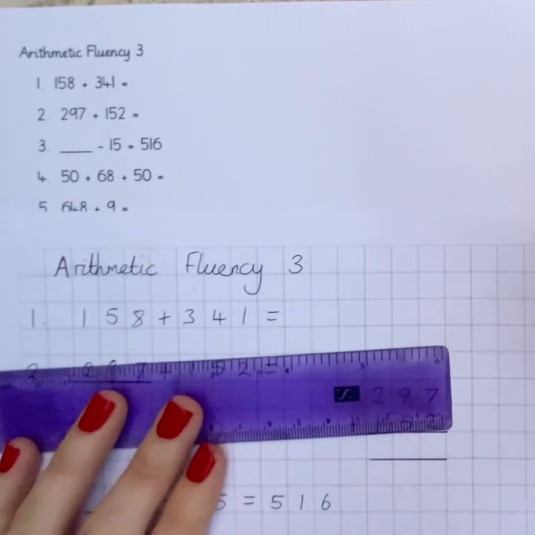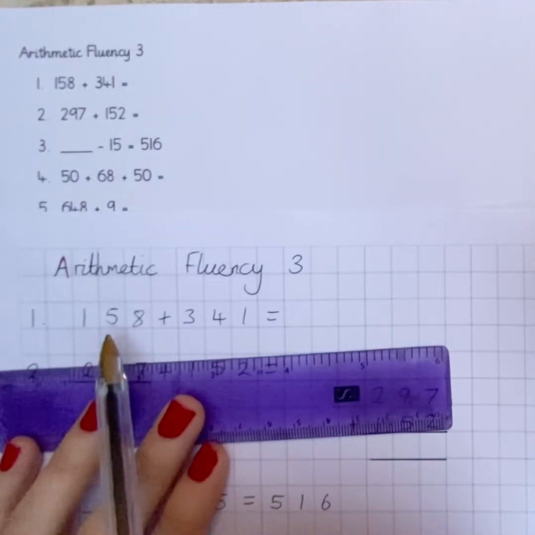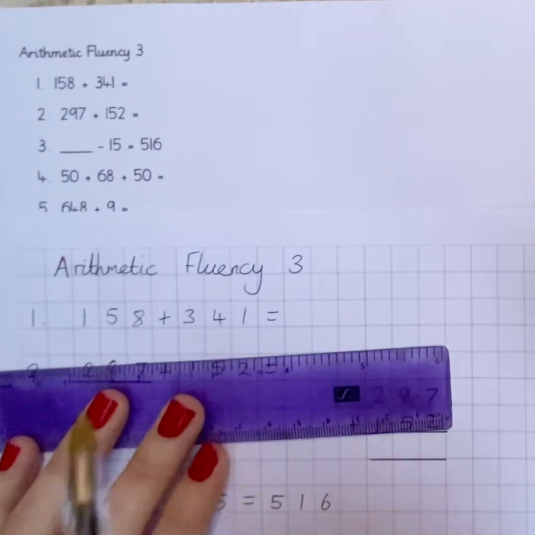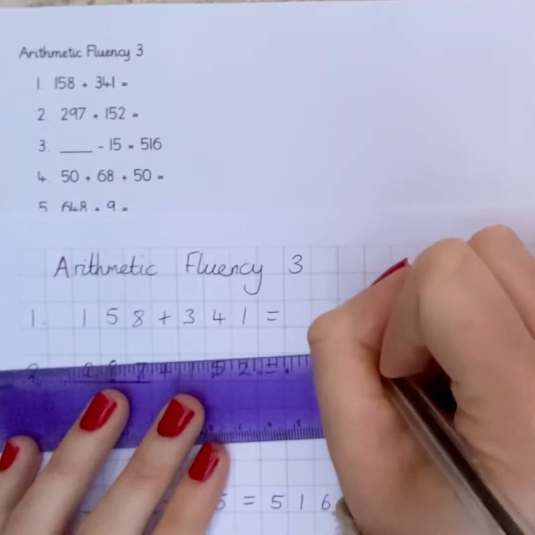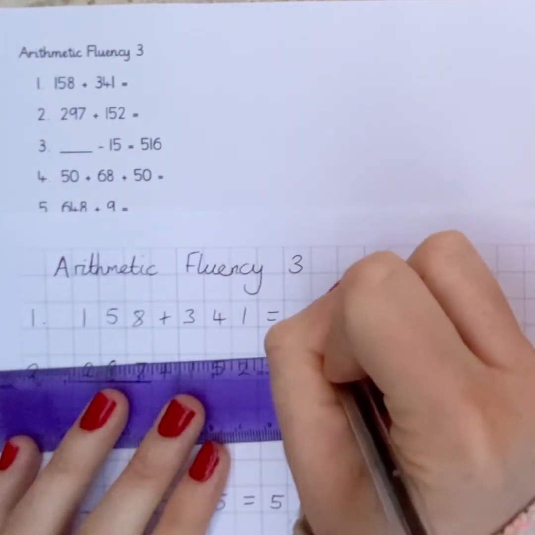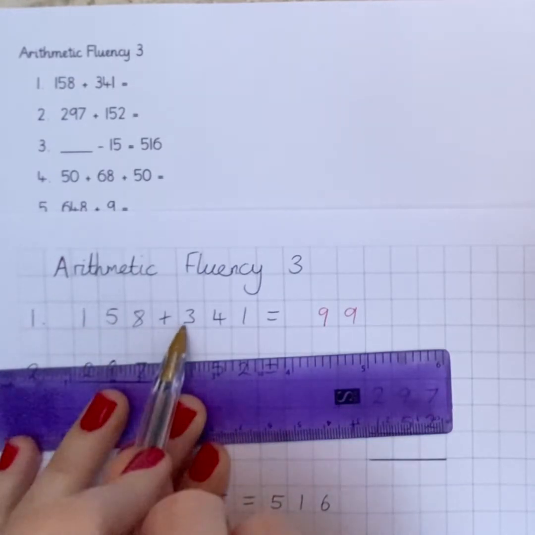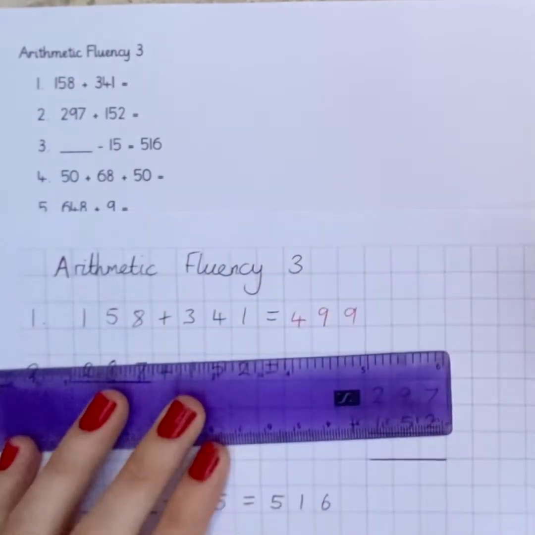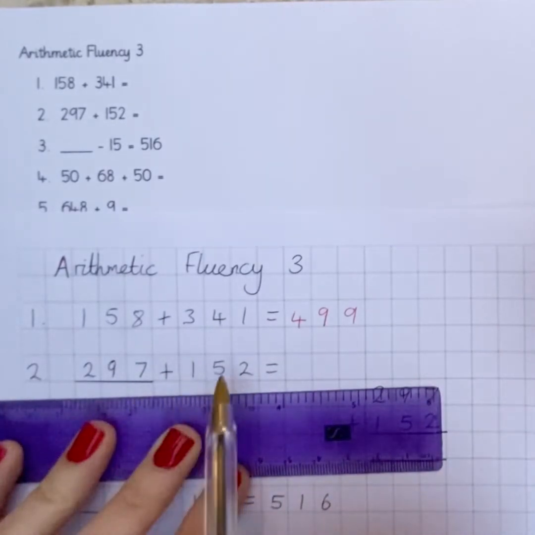So we'll start with our first addition question where we're going to just use place value. So 158 add 341. If we look in the ones first, 8 add 1 is 9. In the tens we have 5 and 4. It's 9. And in the hundreds we have 1 and 3 equals 4. 499.